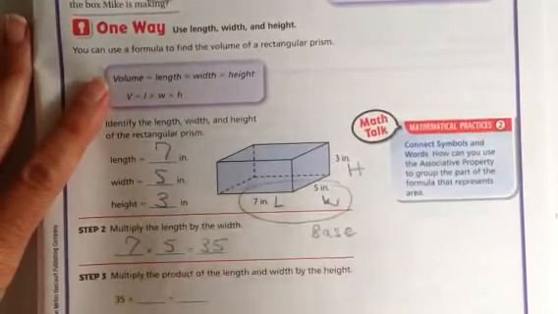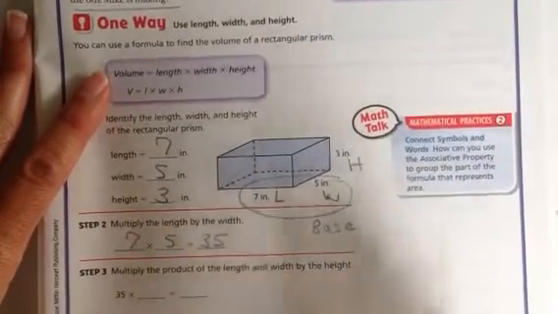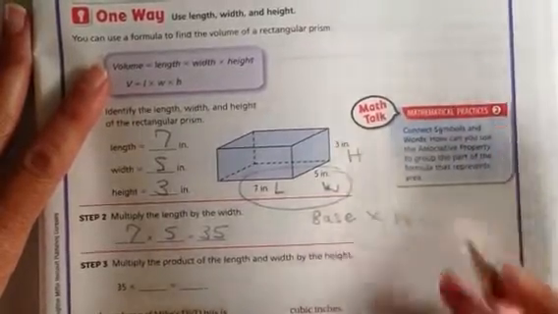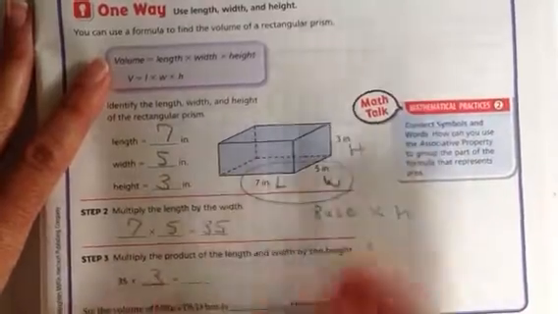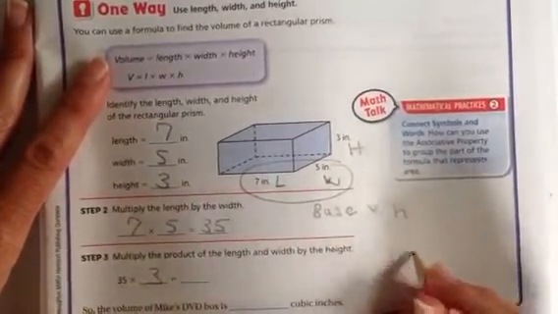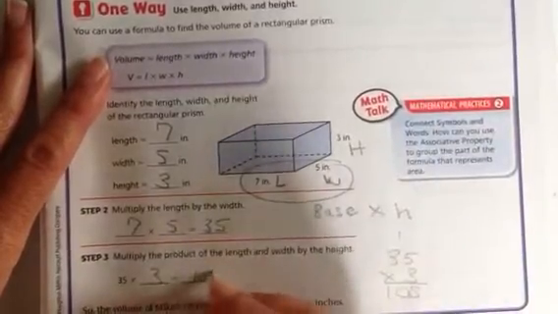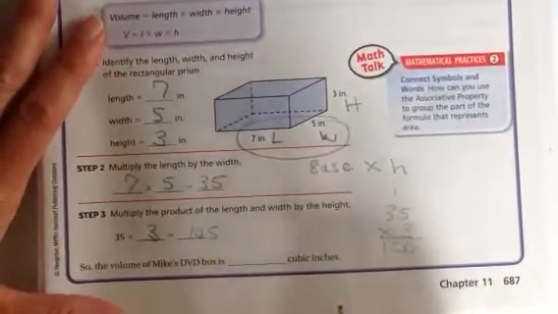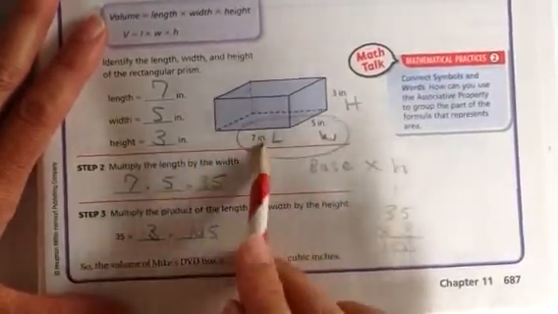So 7 times 5 is 35, that's the base. And then we multiply the product of the length by the width by the height. So we take the base now times the height. So 35 times the height, which is 3, and do a little bit of side work over here, is 105. So the volume of Mike's DVD box is 105 cubic inches.